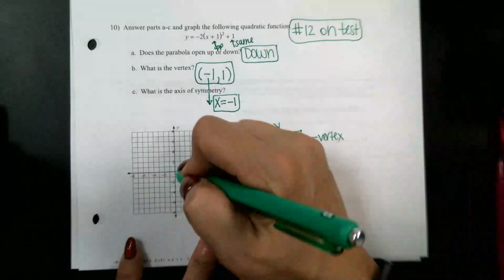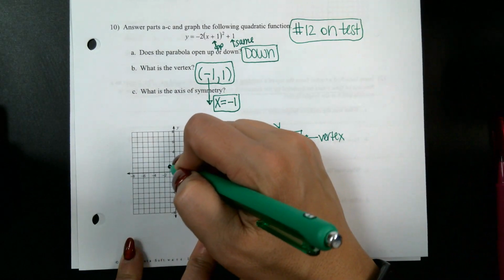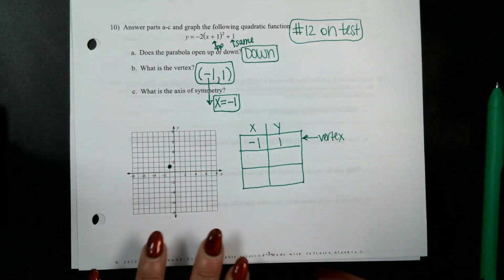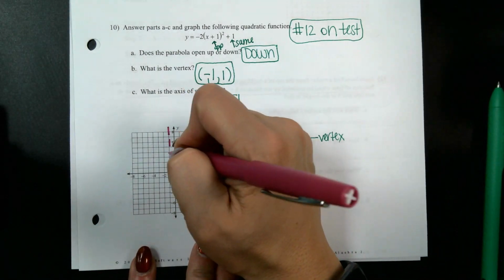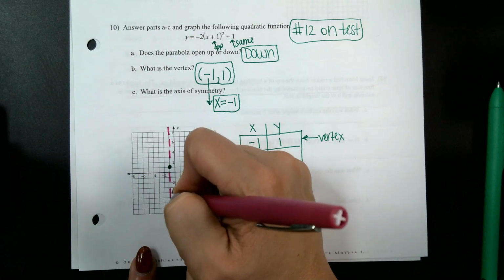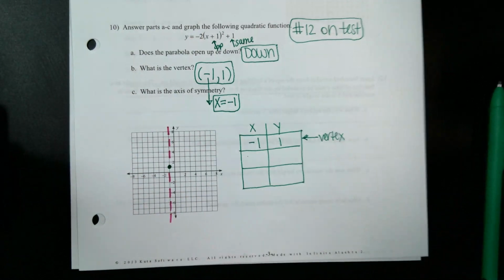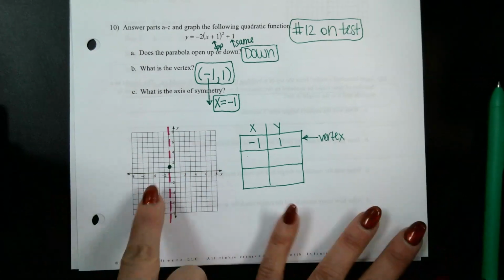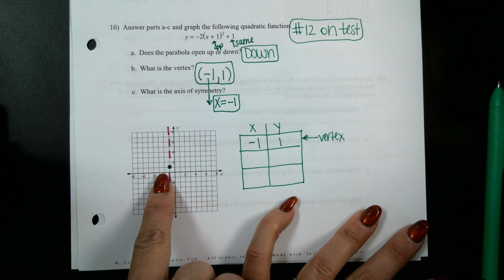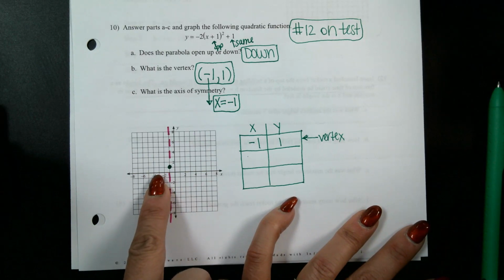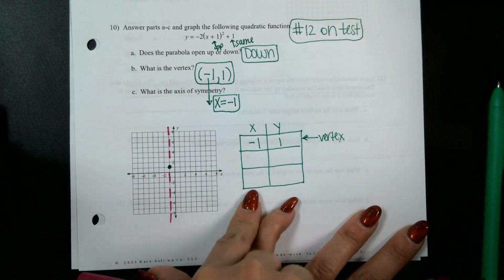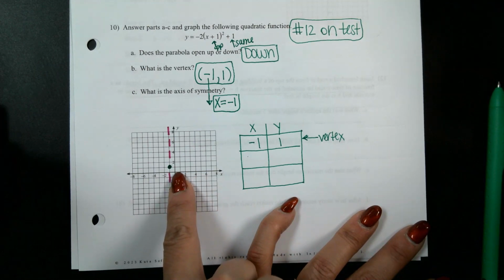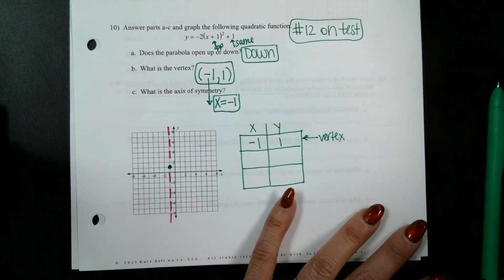If you haven't done this one yet, you're going to plot -1, 1, and then draw in that dashed line we usually draw. Now it's your choice. You can pick either -2 and -3 for your other x values, or you can use 0 and 1. Whichever ones you guys want.